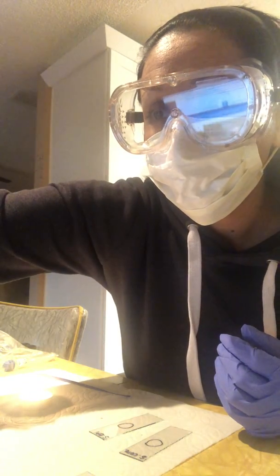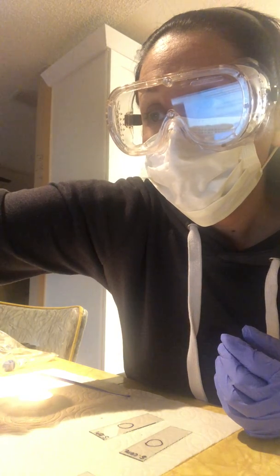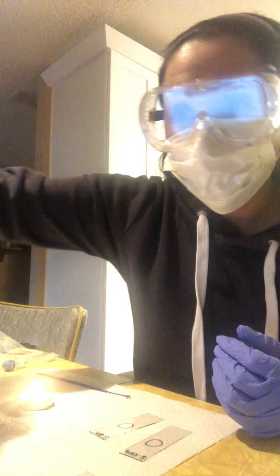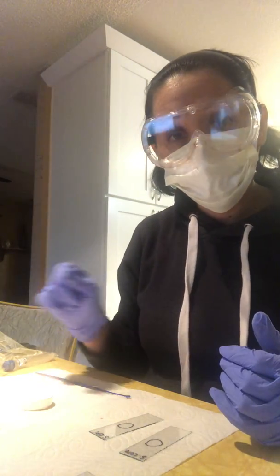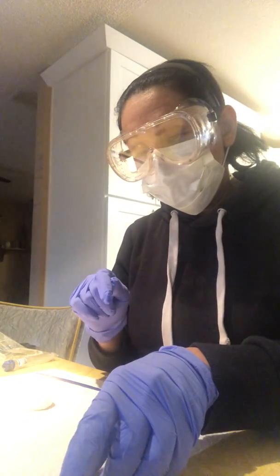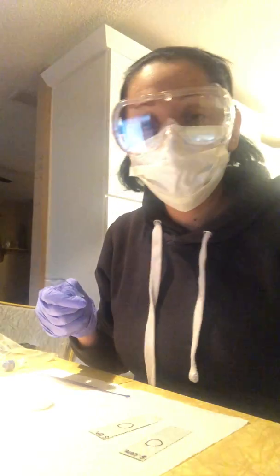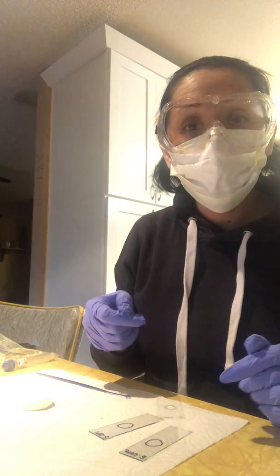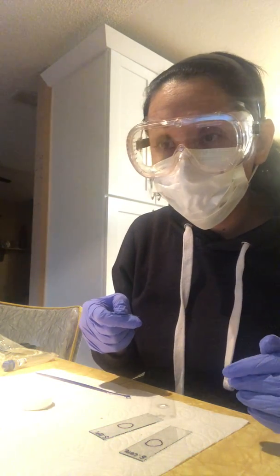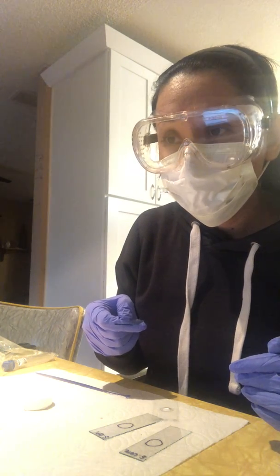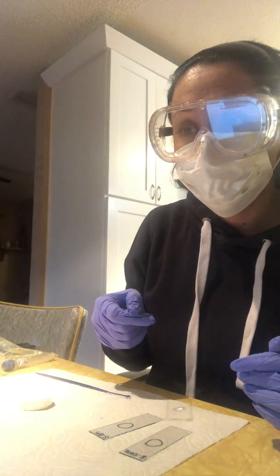I'm also going to pass my samples over the flame. So let me do that right now with the E. coli. I'm going to do that a total of 5 times. Do not hold the slide directly in the flame because it will destroy the sample.